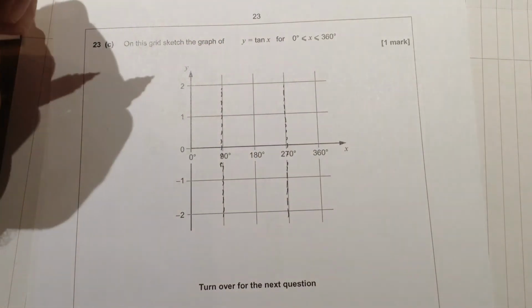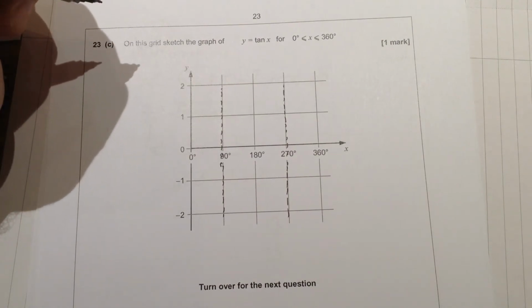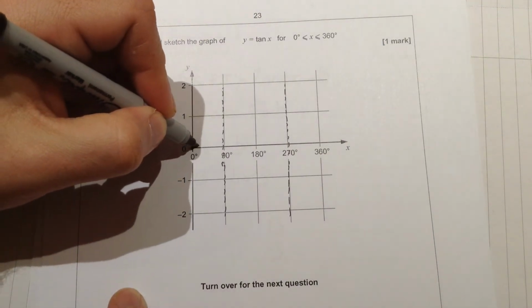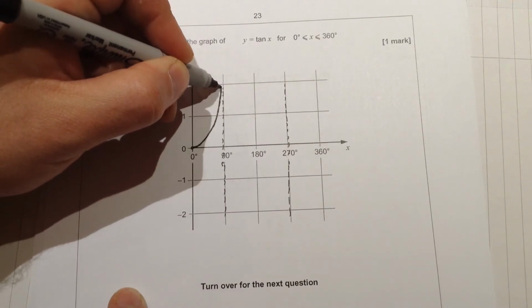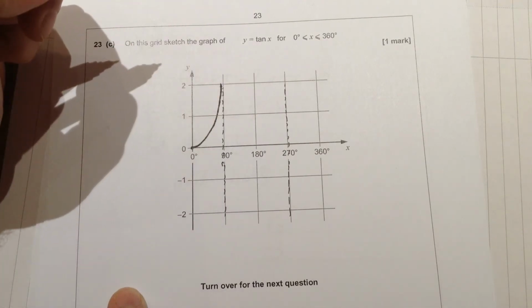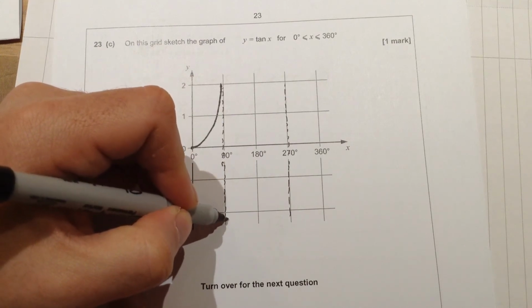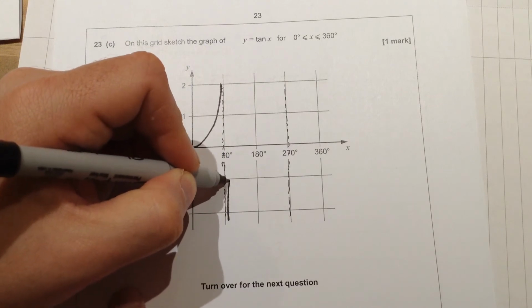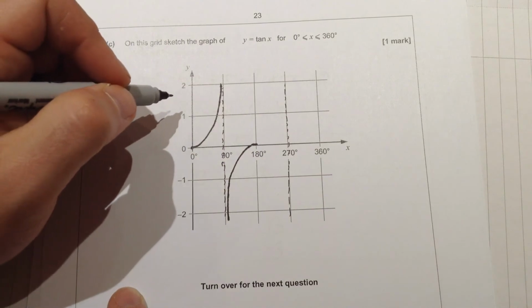Now these are lines that the graph does not touch, but it does get very close to. So tan x starts at 0, 0, curves up, getting very close to this asymptote, but never actually touching. It then starts again down at the bottom, very close, but not touching the asymptote, and curves up, crossing at 180.